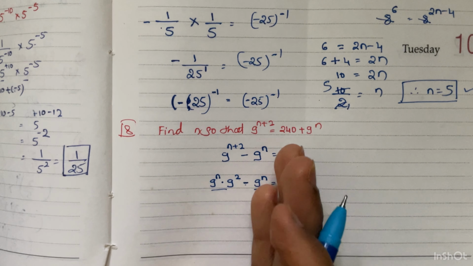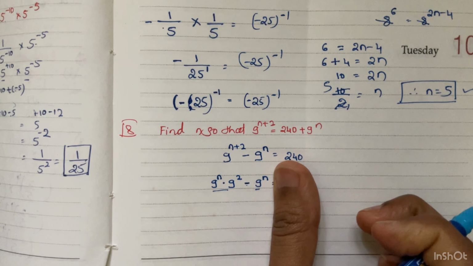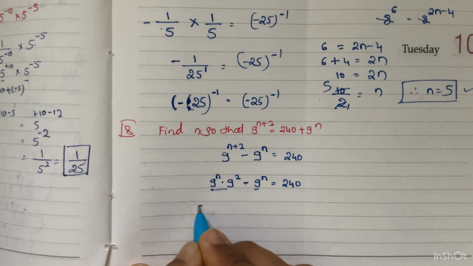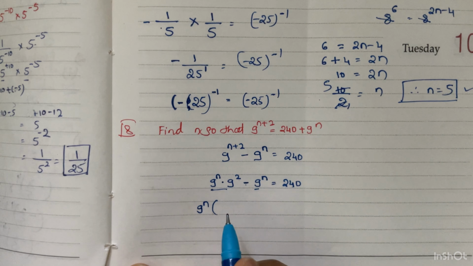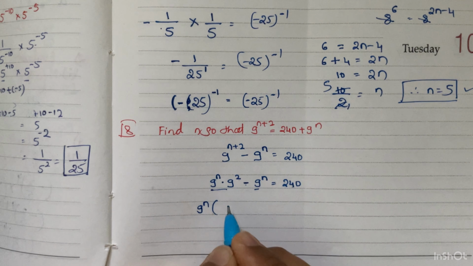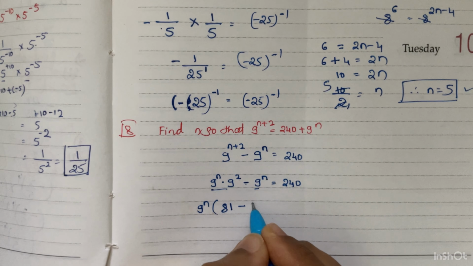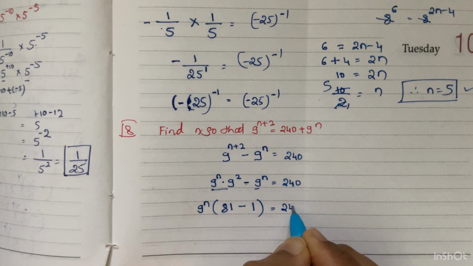So whatever is common to the left and right, we can take common. So I'll take 9 raised to the power n, which is common. What is left in the bracket? We are left with 9 raised to the power 2. So we can write 9 9s are 81, minus, when it comes outside, what is left? Only 1. Equals 240.